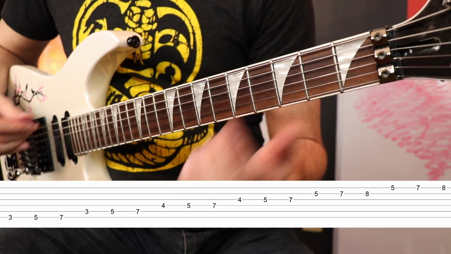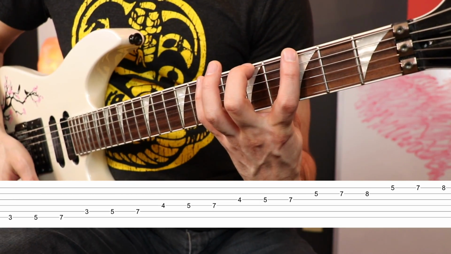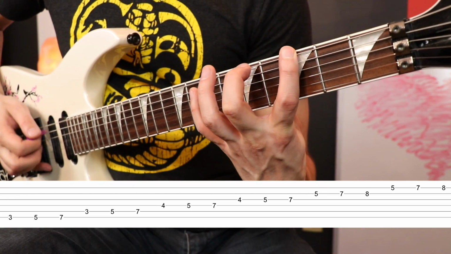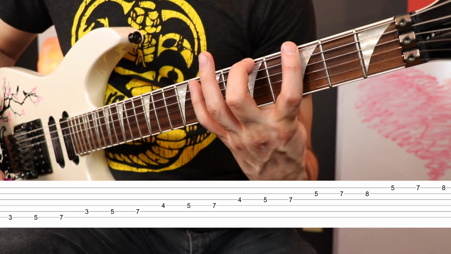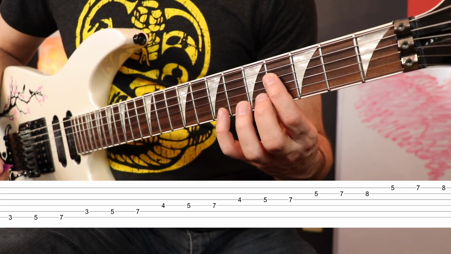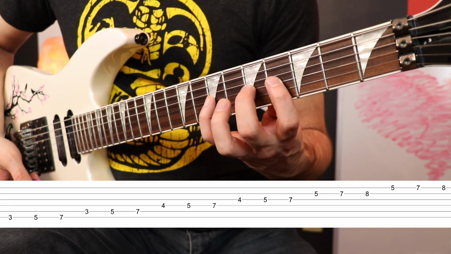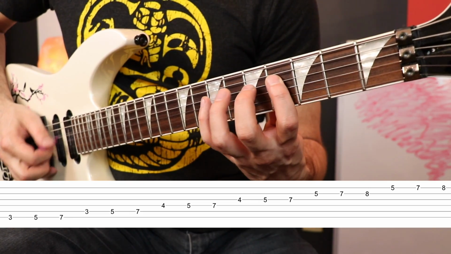We're going to start on the E string, the 6th string, and we're going to go 3rd fret, 5th fret, 7th fret, and then we're going to copy that on the next string. So the notes there are G, A, B, C, D, E. Then on the next couple strings, we're going to go 4th fret to 5th fret to 7th fret. This is why it's so symmetrical, because it just doubles on every 2 strings.